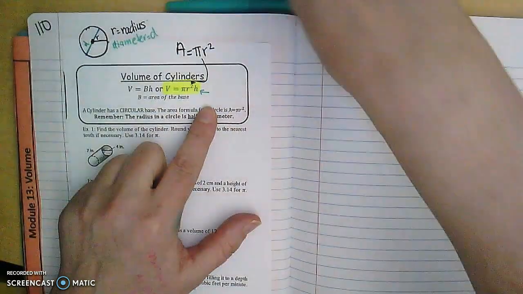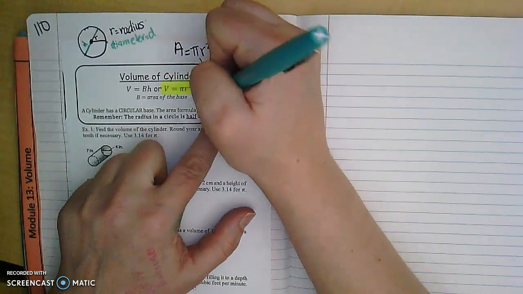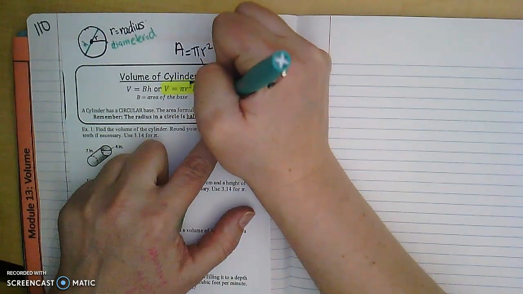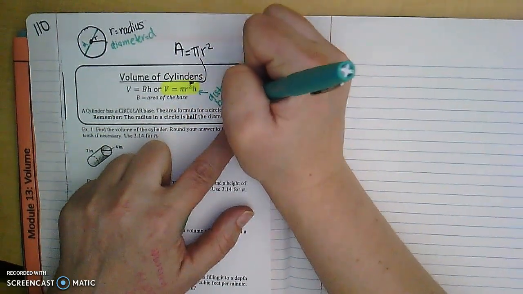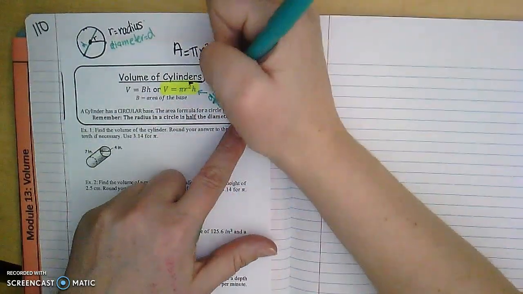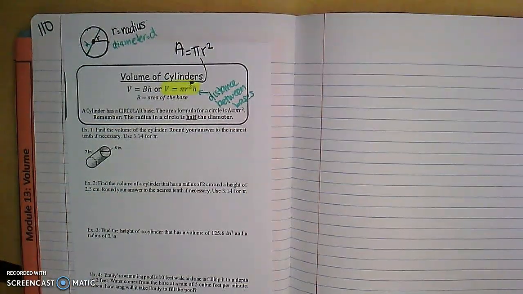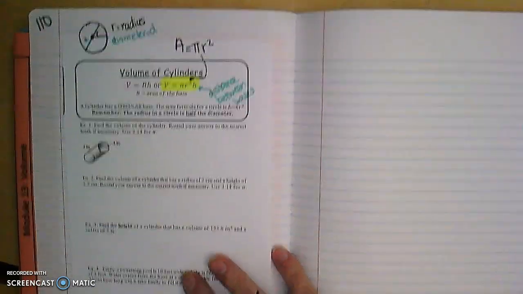So what I would like for you guys to do is just to remind yourself, height in this case is distance between bases. Okay? Then I just multiply all that stuff together, I get the volume. So let's go ahead and see what that looks like with a particular problem.